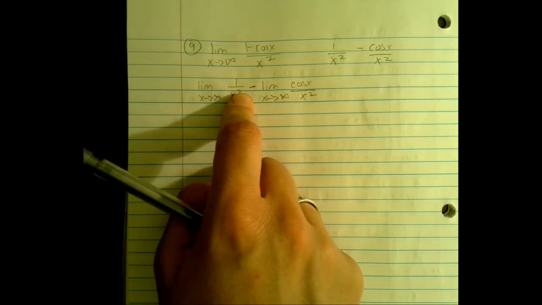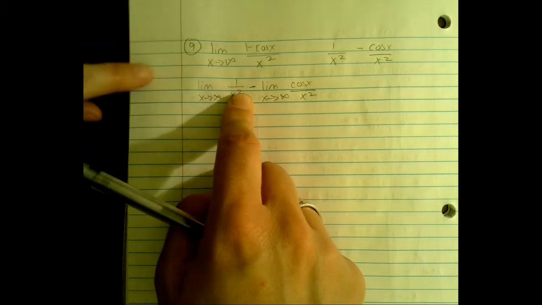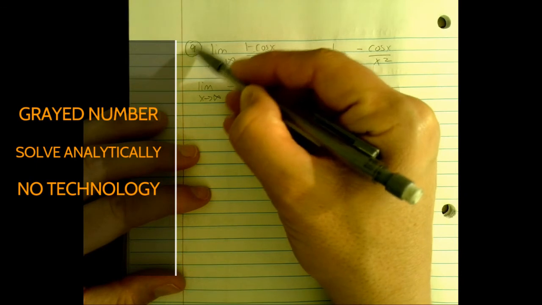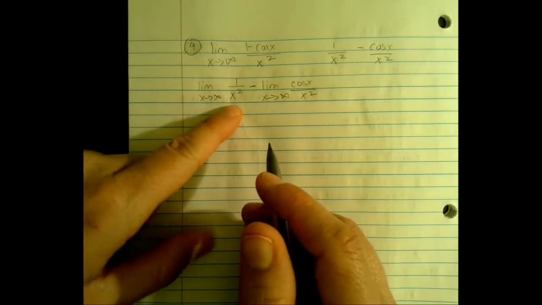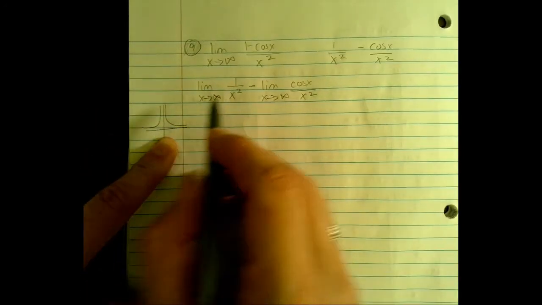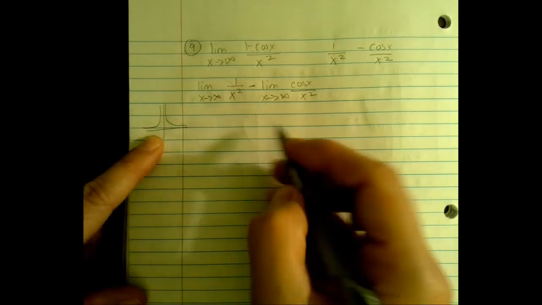Now, in my textbook, this question number 9 actually has a gray box, which means it's filled in. What that means is you're not supposed to use any technology to do the problem. But in this particular case, we don't have to. 1 over x squared, we studied this last year. What's the limit as x approaches positive infinity? Based on our graph, we can see this is 0.